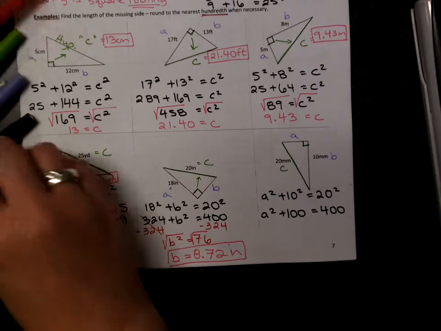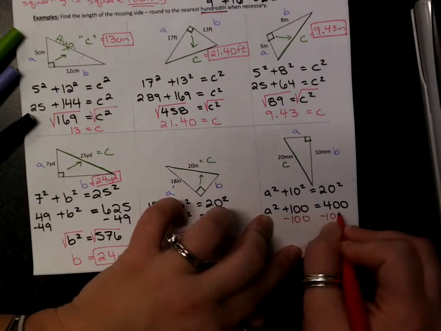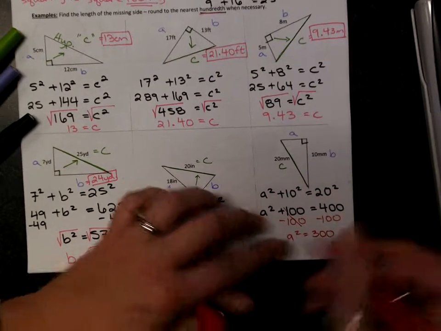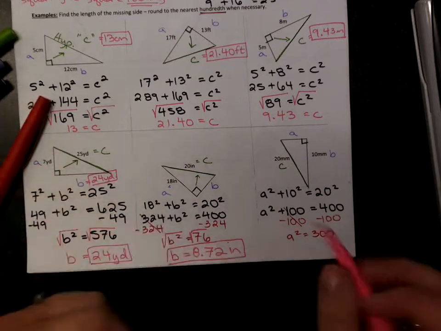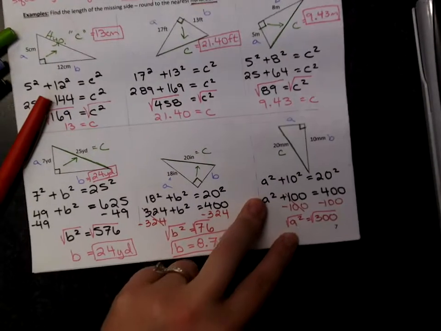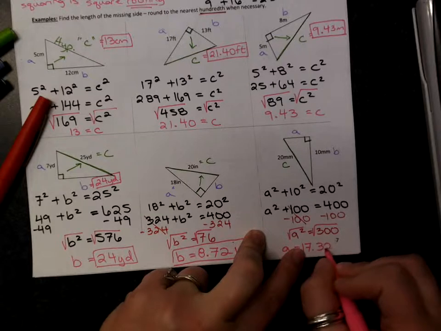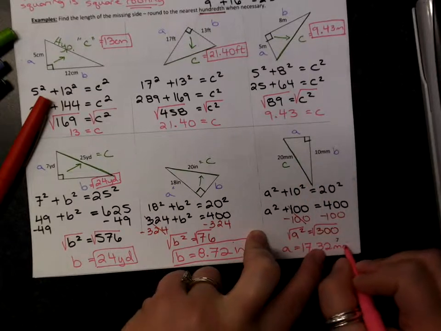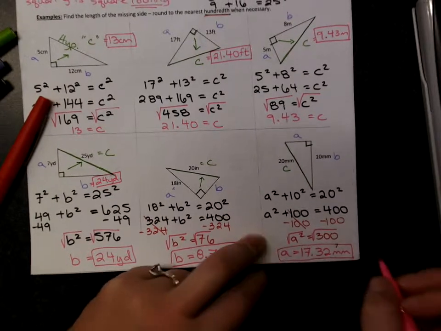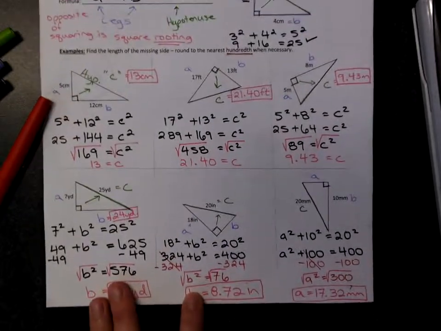And then again, because we're missing one of the legs, we subtract. A squared equals 300, and then square root. And the square root of 300 is 17.32, and it's being measured in millimeters. So that's your missing side, 17.32.